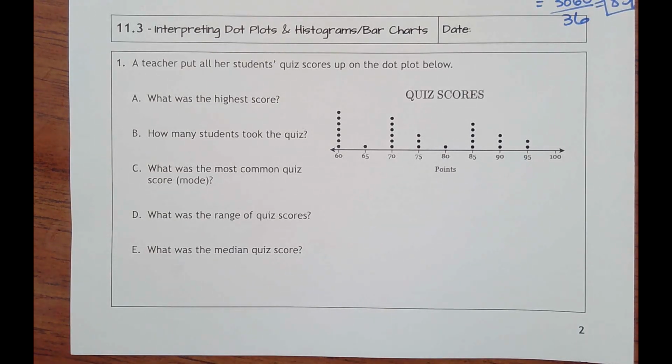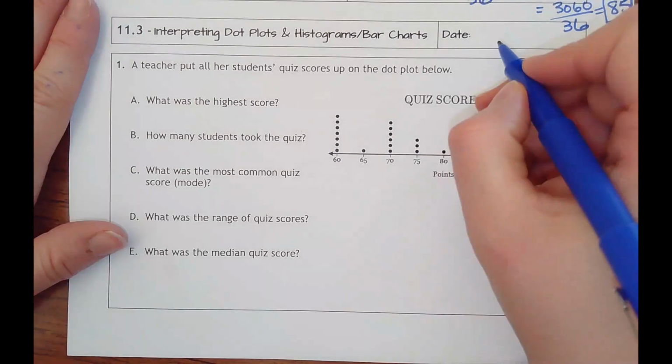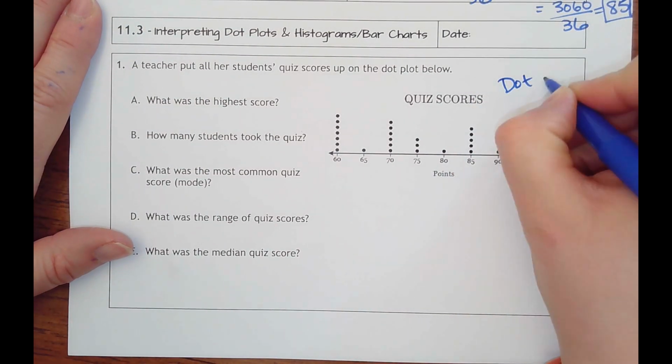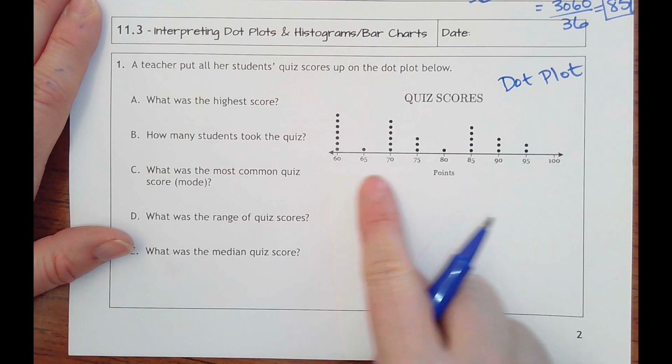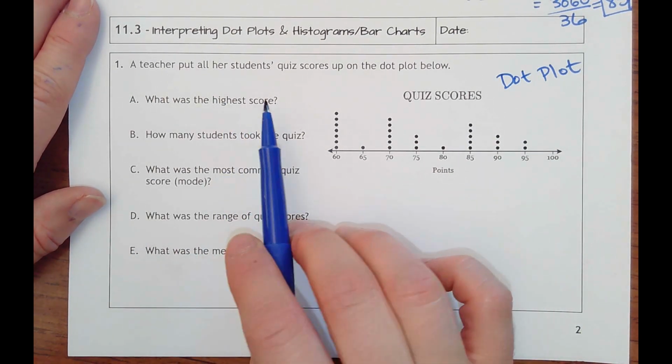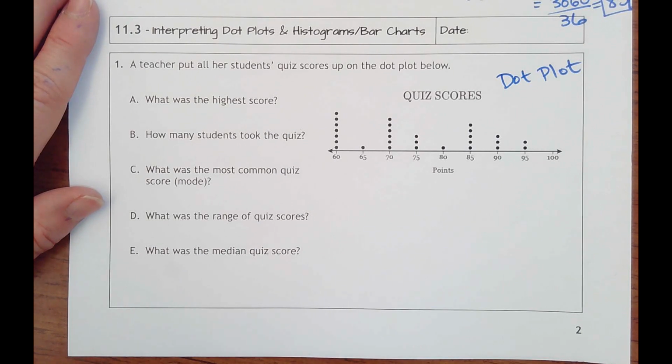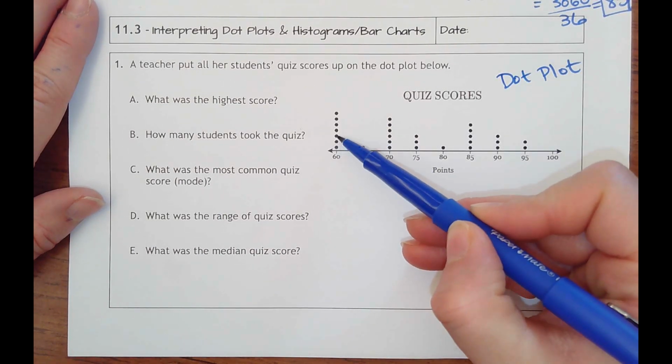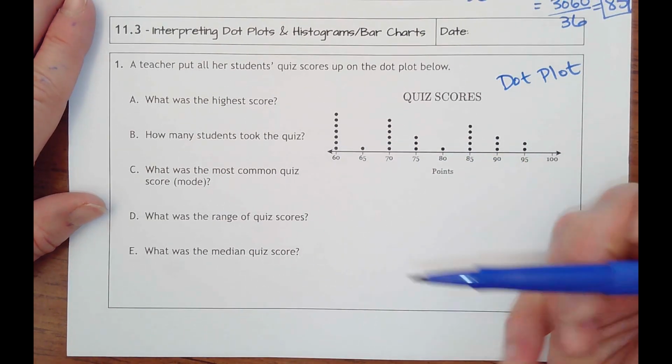Lesson 11.3 is interpreting dot plots and histograms, which are sometimes called bar charts. So this here is obviously called a dot plot because it's got dots plotted. And this is a teacher putting all her students' quiz scores up on the dot plot. So every dot you see is a different student's score. And we've got multiple questions here.